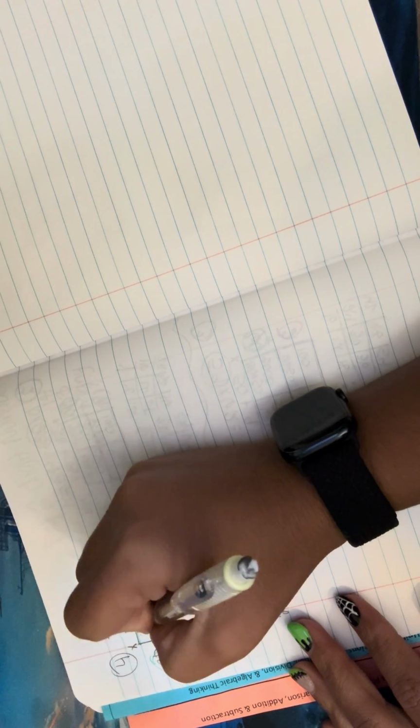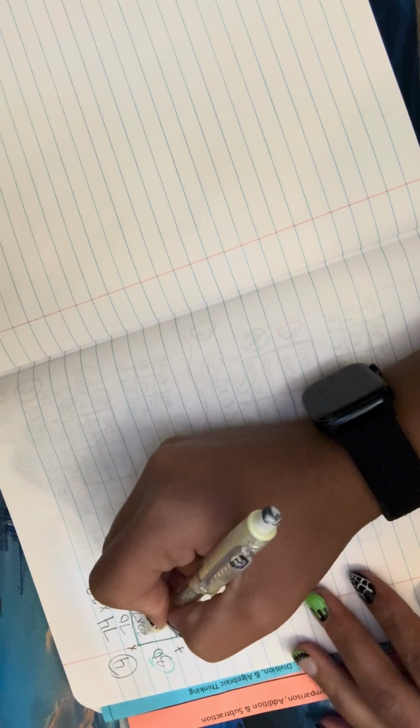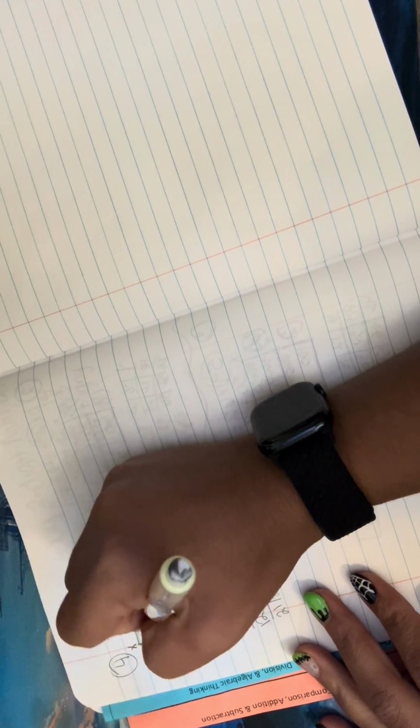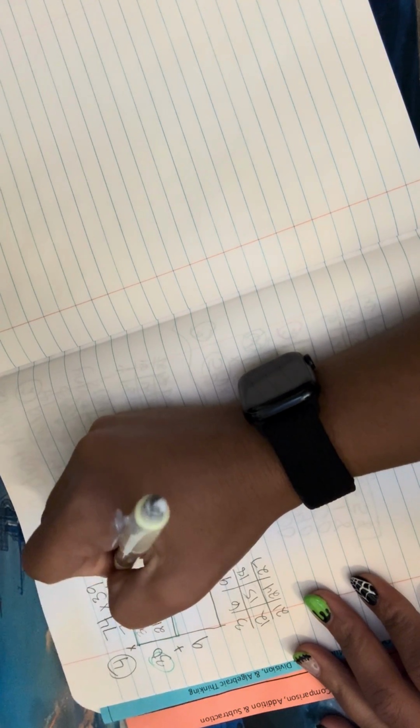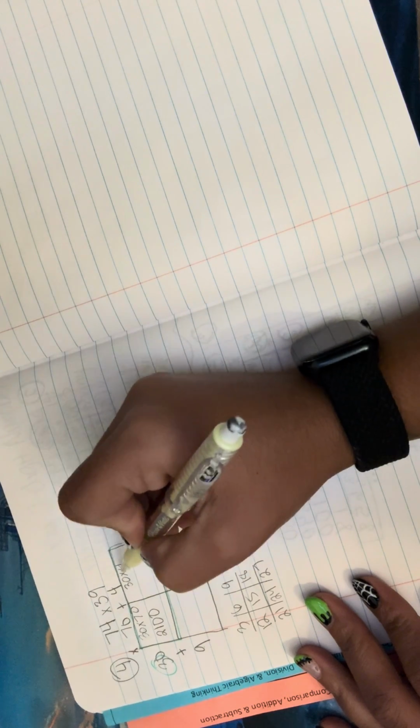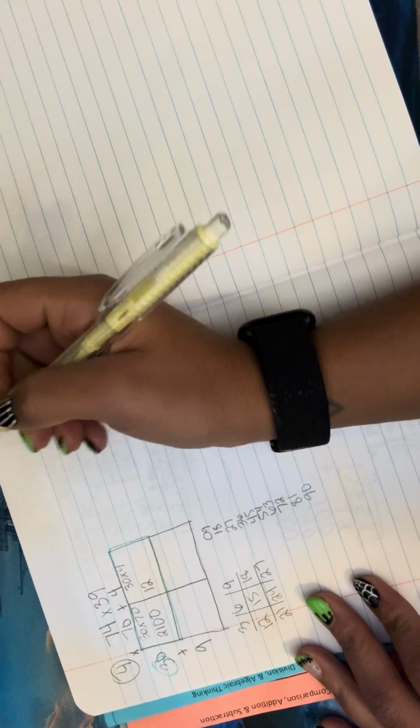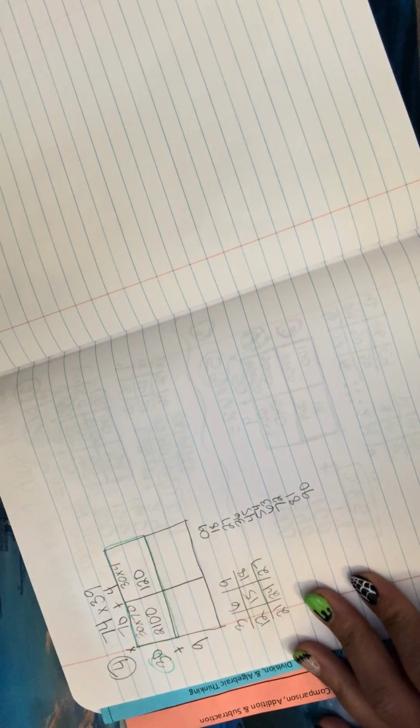So 30 times 70. I know that 3 times 7 gives me 21, plus my 2 zeros, using that zeros trick. Then I've got 30 times 4. 3 times 4 gives me 12, plus the 0 from the 30. Now I'm done with my 30. I'm gonna cross it off. I'm gonna move on to my 9.